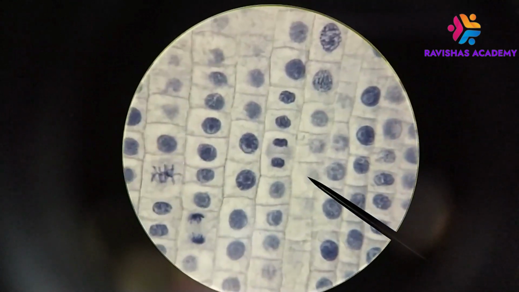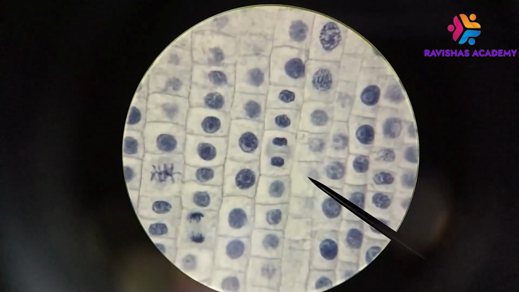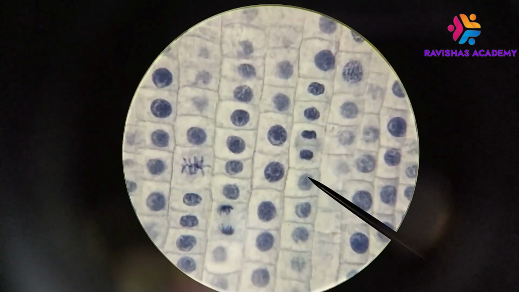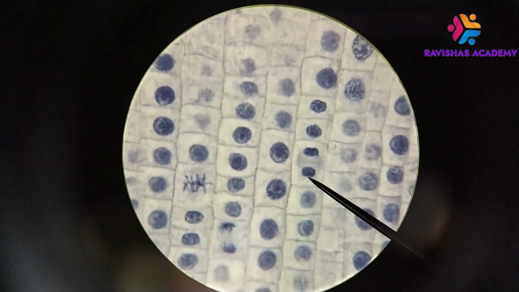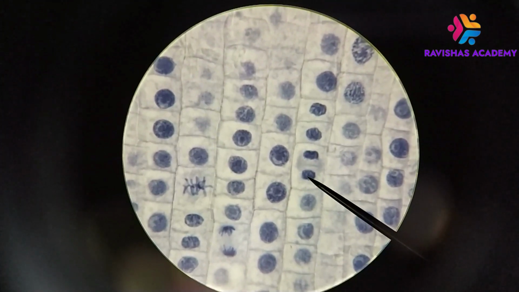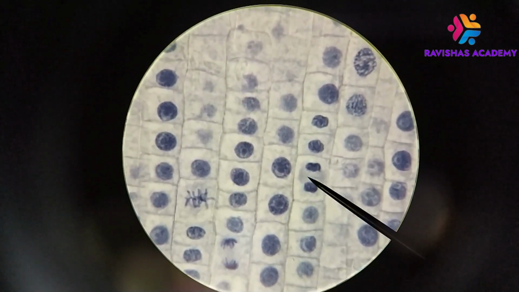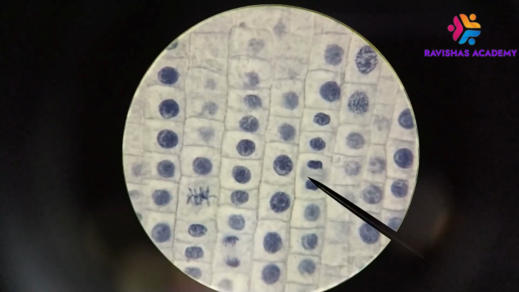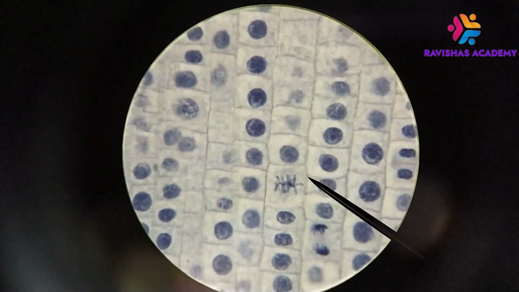And around here, we're seeing two nuclei reforming, and in between them we start to see the evidence of a cell wall forming between them. So we're looking at telophase. In this case here, the end of telophase, we're looking at cytokinesis. We're looking at the formation of a cell wall between the two newly developed cells.